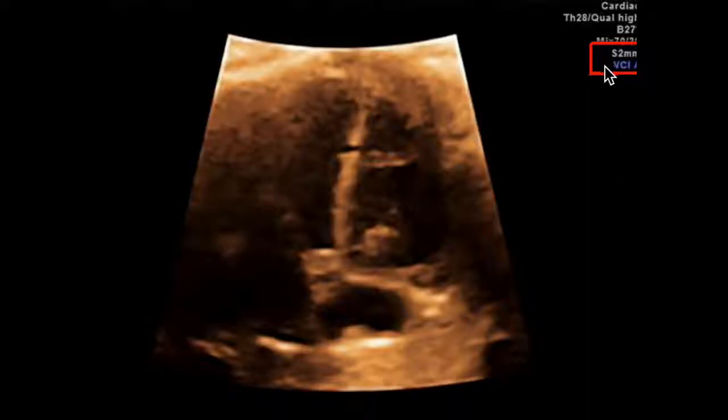So you can see up here, I had a really small slice thickness configured, and I was scanning a patient where the fetus happened to be apex up.